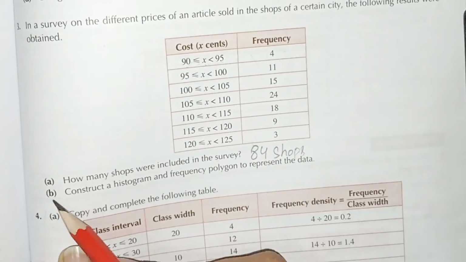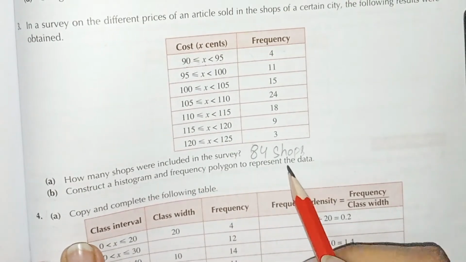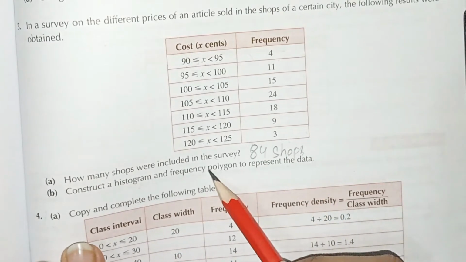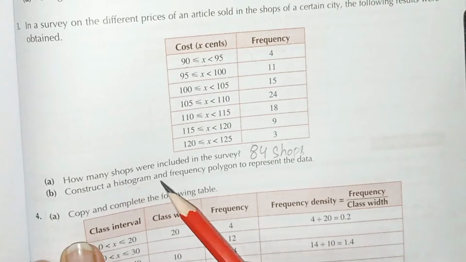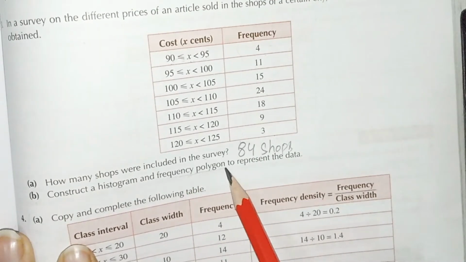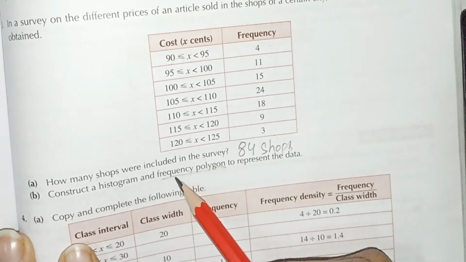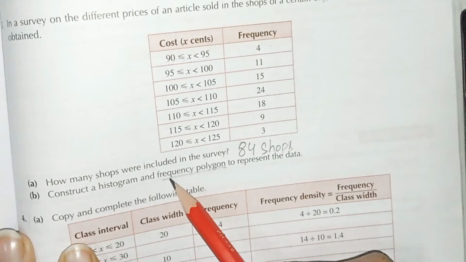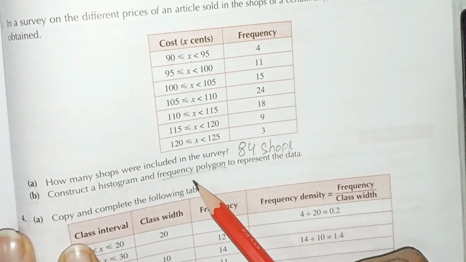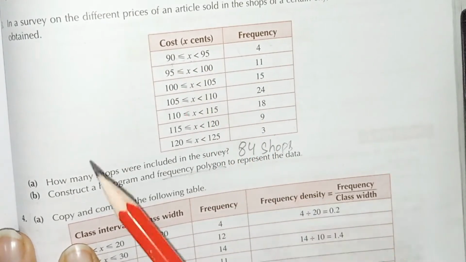Very easy. Next, point B: construct a histogram and frequency polygon to represent the data. Now we have to make the histogram and frequency polygon, and we draw this on the graph paper. To make the frequency polygon, we have to first find the midpoints. The frequency polygon is the graph between the frequency and the midpoint. So we have to find the midpoints.